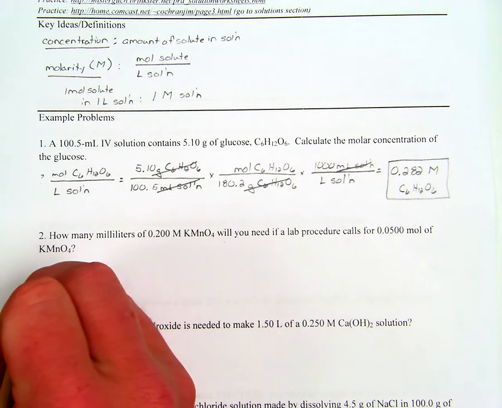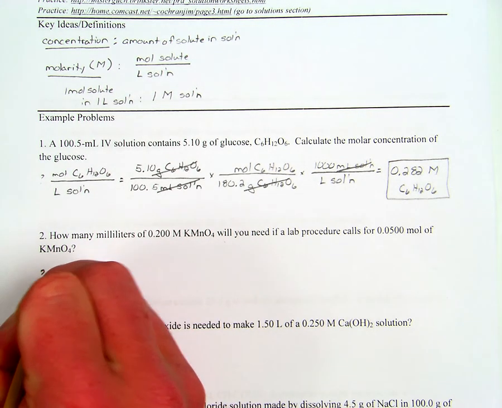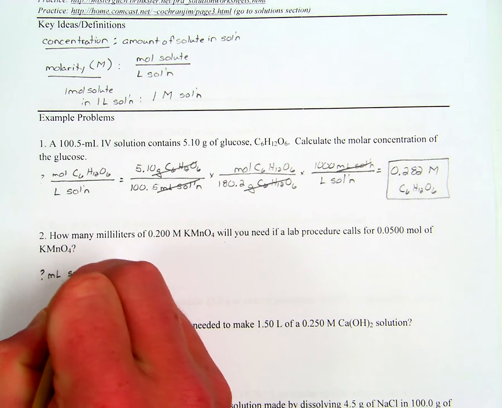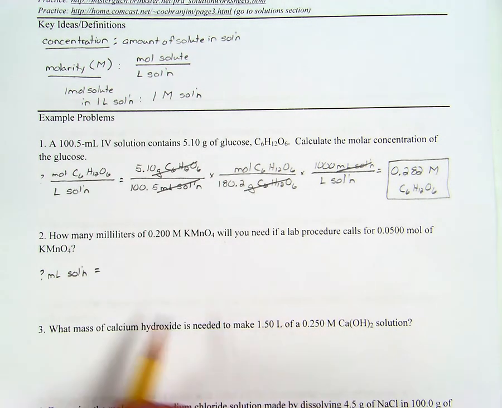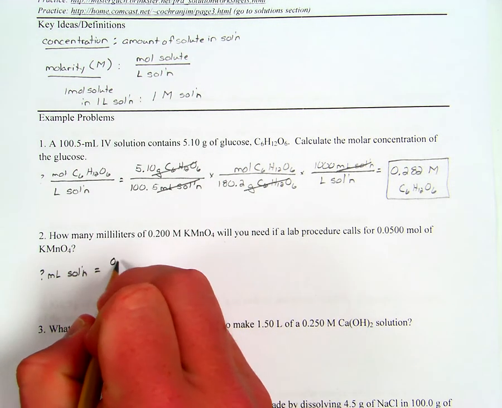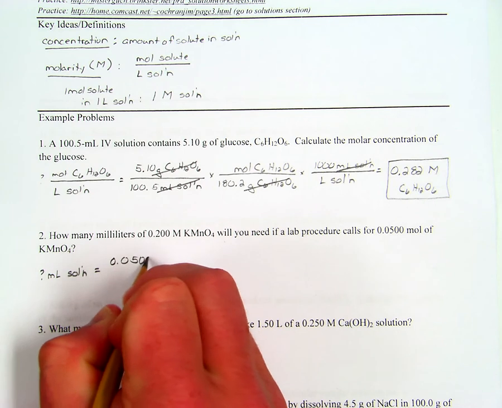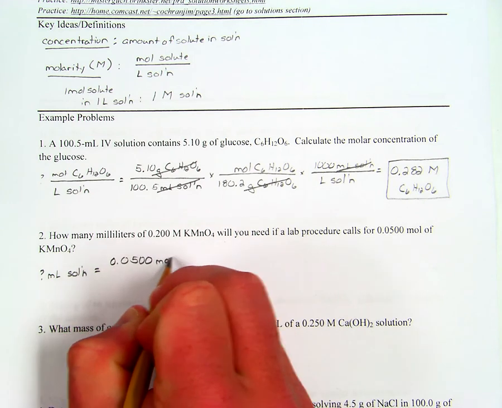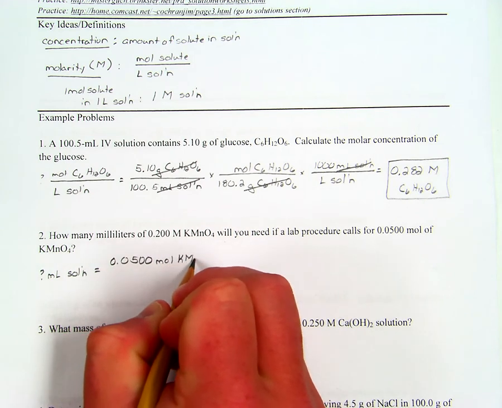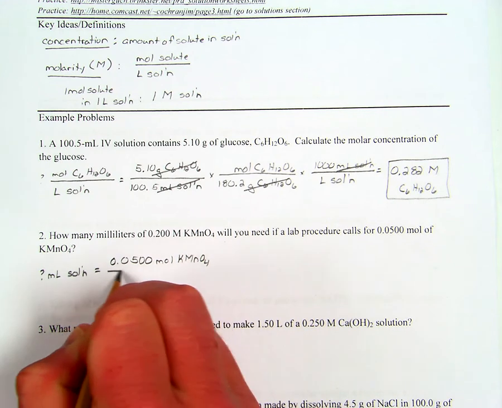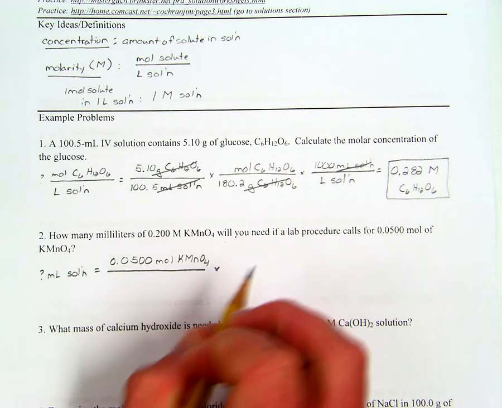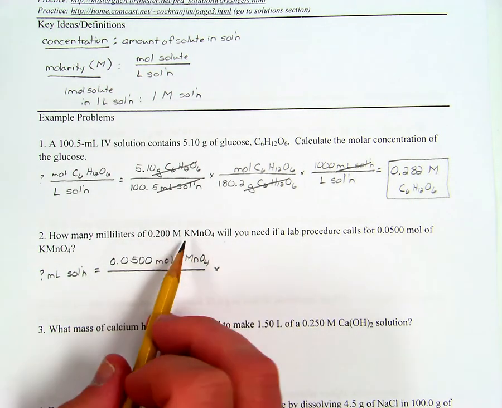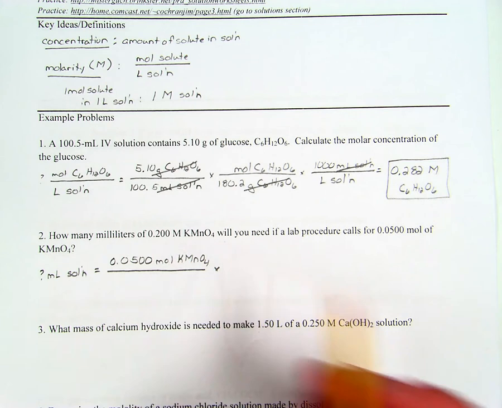So how many milliliters of the solution would we need in order to get this 0.0500 moles of KMnO4? Now, this concentration is given to us, just like any concentration, that can always be used as a conversion factor.